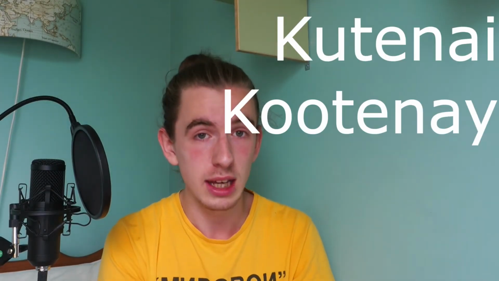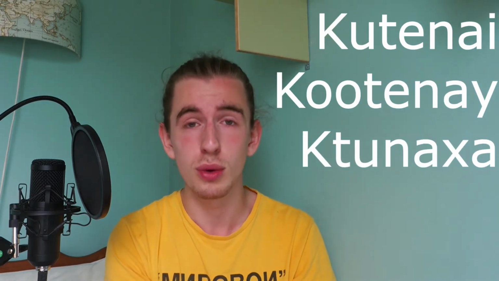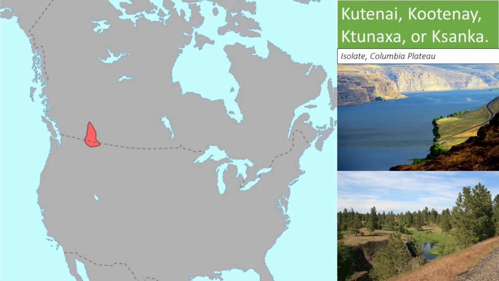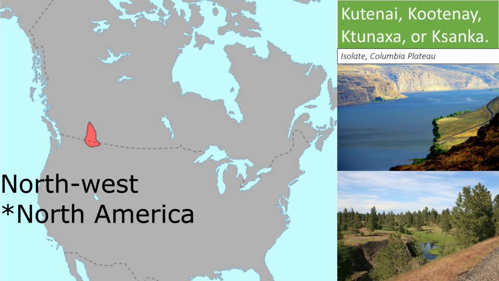Kutenai, also called Ktunaxa, also called Kootenay, is a language isolate of the Columbia Plateau of Northwest America. The languages of the plateau are quite difficult to classify because they've been spoken in roughly the same place as each other for several thousands of years, and the whole time they've had a huge mutual influence over one another. There's actually evidence that Kutenai may be distantly related to the Algonquian languages, and there's some theories that the Columbia Plateau might be the original ancestral homeland of the Algonquian peoples, although I think that's a story for another time.